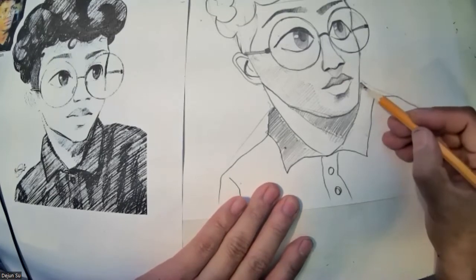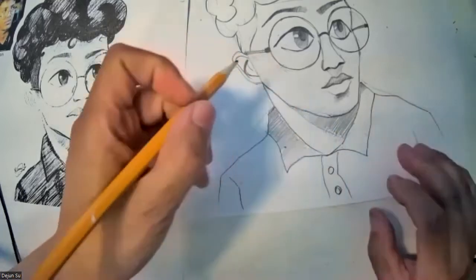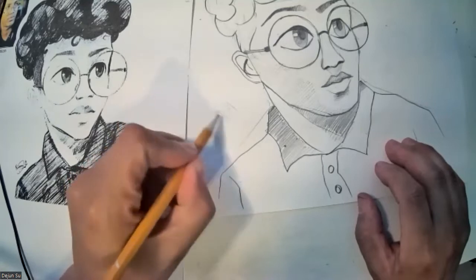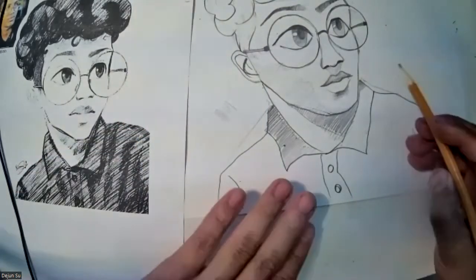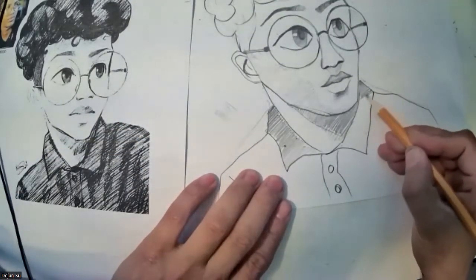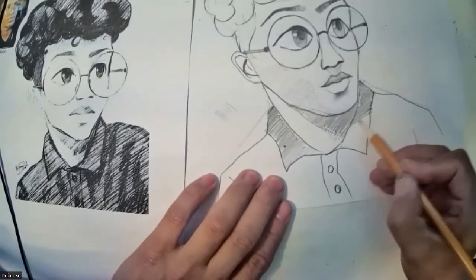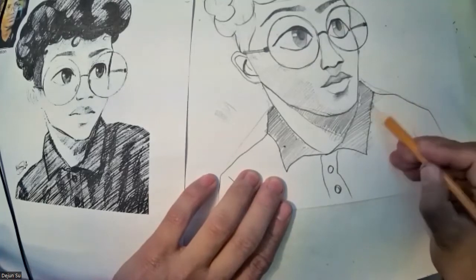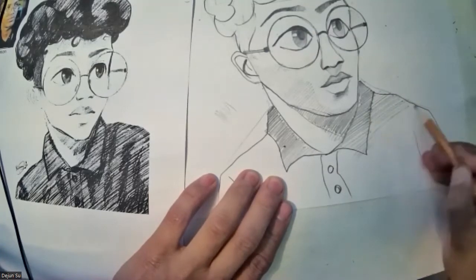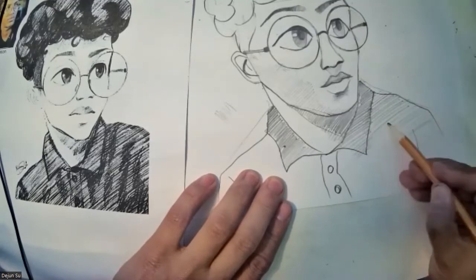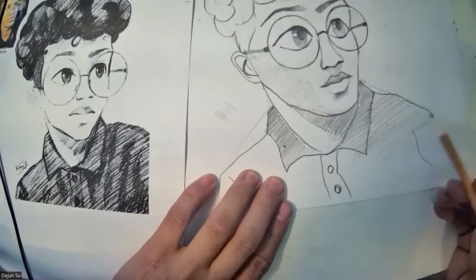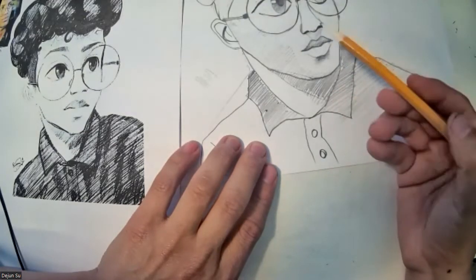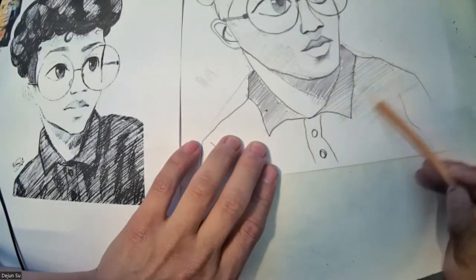Okay. If you use left hand, you can do shading like this all the way because that's comfortable, right? Yeah. So you can do this. And for the bigger area, I keep longer, okay, holding longer to do the bigger area.